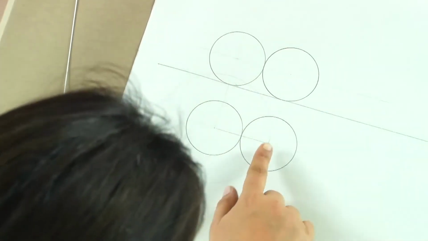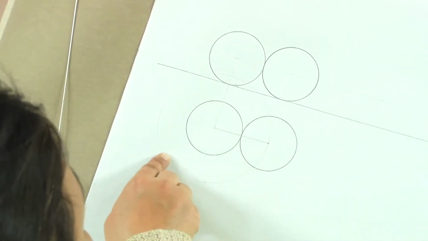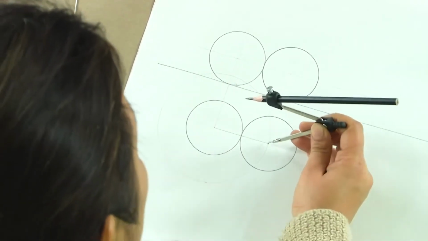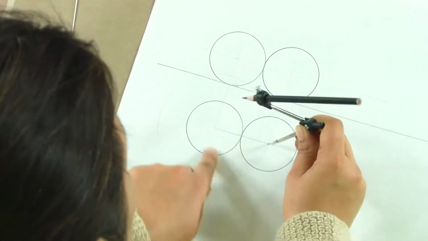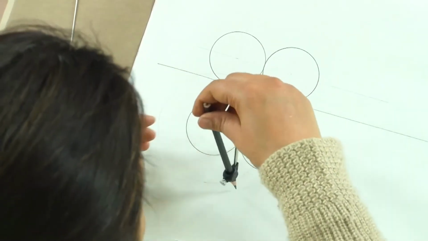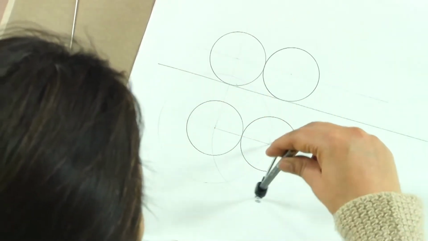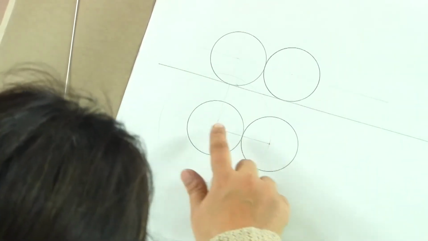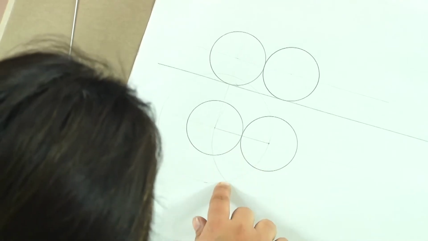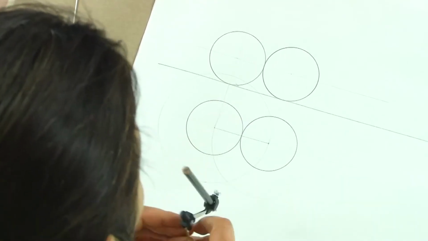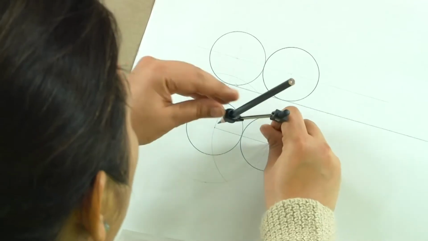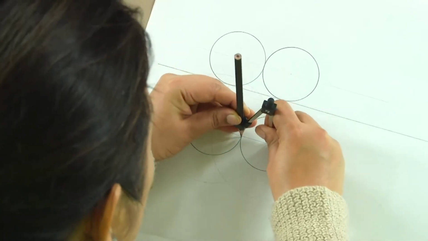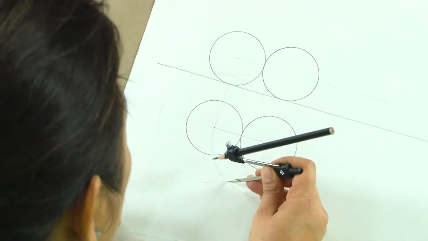So, what we have is a path along which another circle will be moving, and similarly, assuming this circle moves and this stays, we will again have this path for the center of another circle. So, this is the new center which we are getting, and this point is the center.